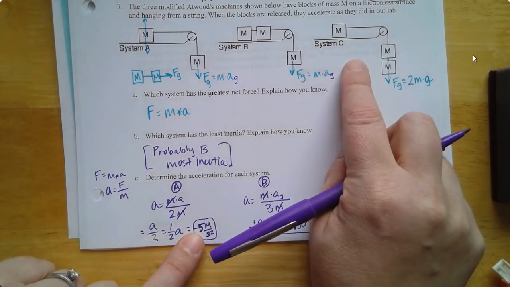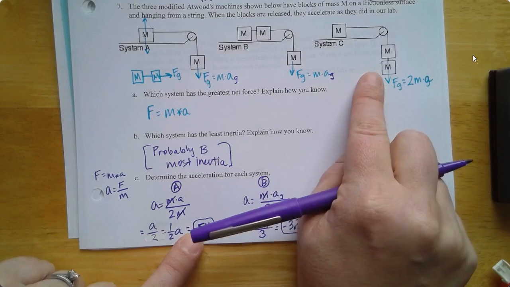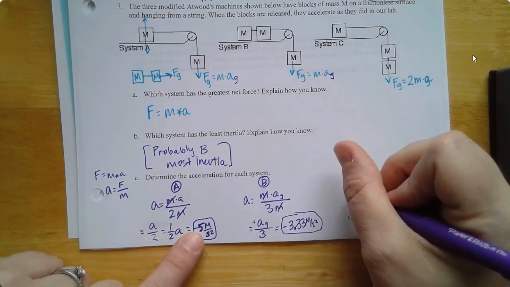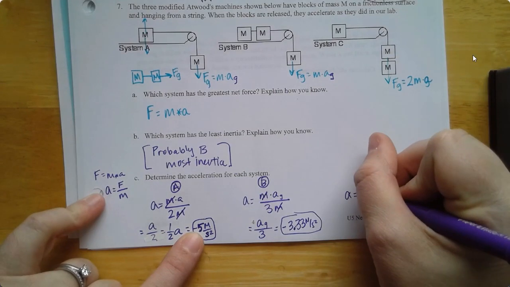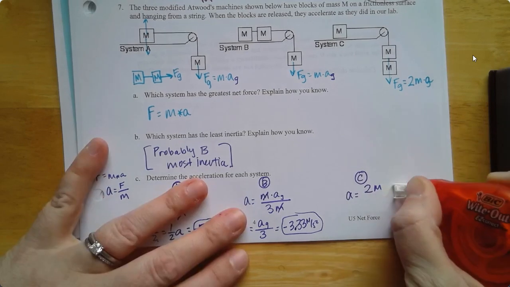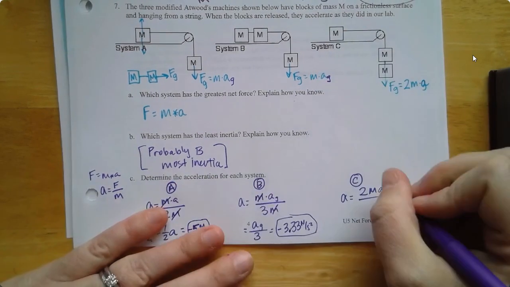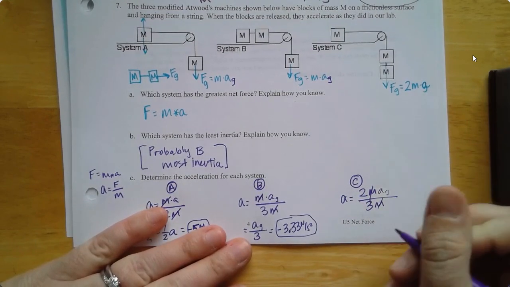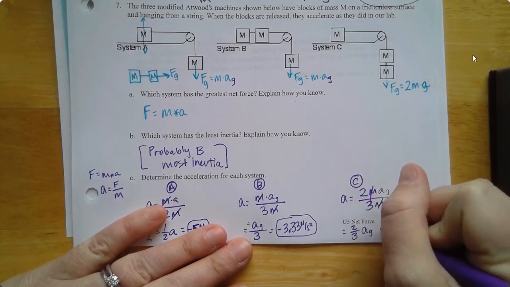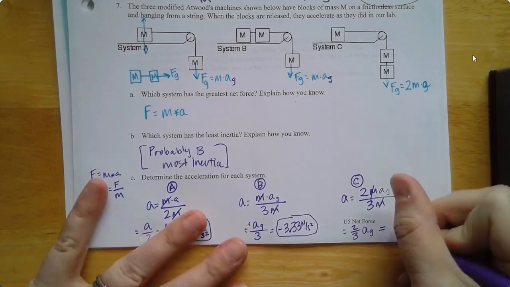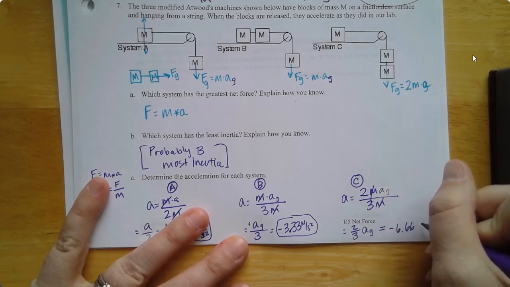System C is a little bit different. It has the same mass as system A, except we have more mass hanging up, which implies that we're going to have more force. So our acceleration here is going to be 2 times mass times acceleration due to gravity. G is another way that you can write acceleration due to gravity. We just don't usually use that in class. Divided by our total mass, and our total mass here is going to be 1, 2, 3m. The m's cancel, and so our acceleration here is going to be 2/3 times acceleration due to gravity, which is going to be about minus 6.66 meters per second squared.